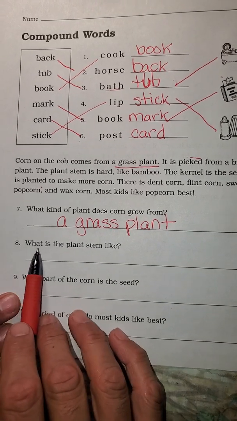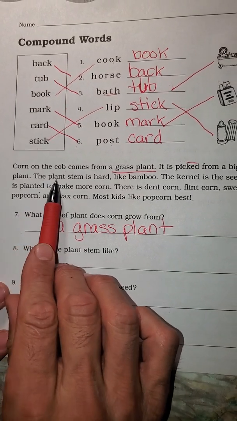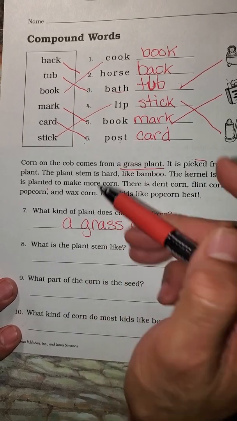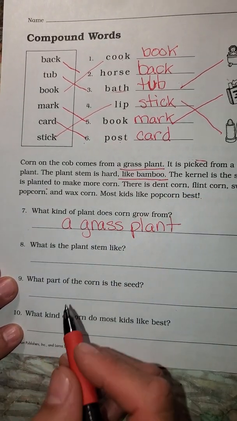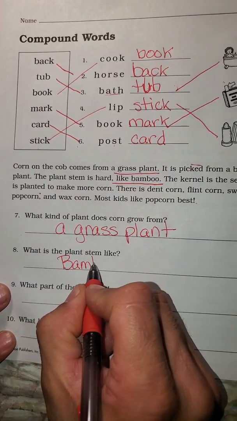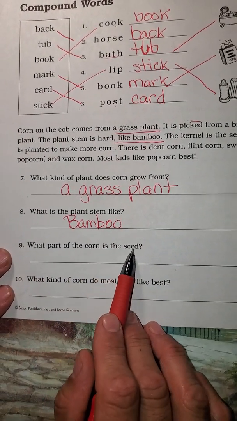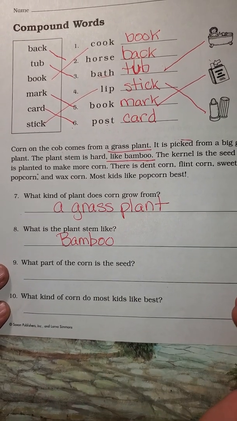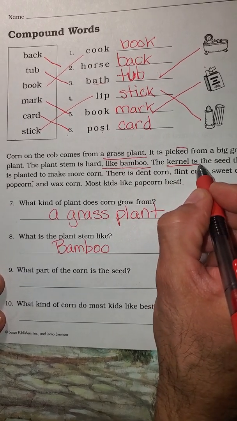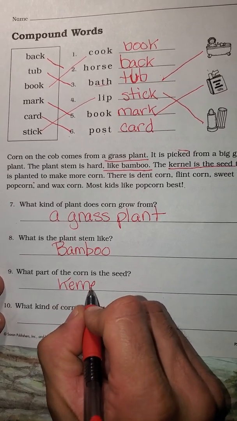Question number 8. What is the plant stem like? We're going to look over here. The plant stem is hard like bamboo. Underline that. We're going to put this, bamboo. Number 9. What part of the corn is the seed? All right. The kernel is the seed. So we're going to put kernel on number 9.